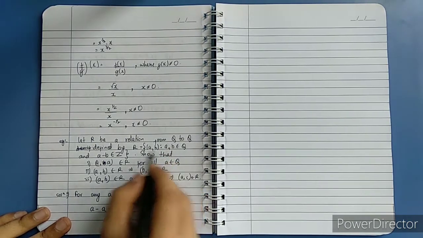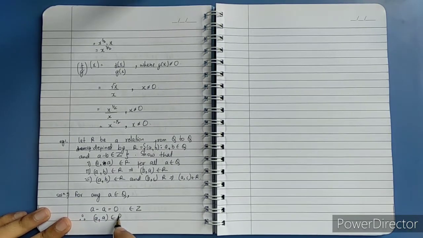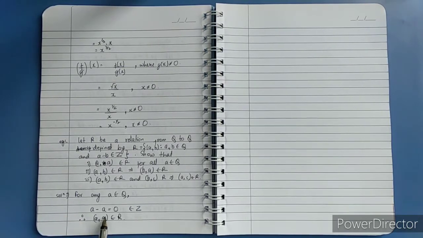We needed to show that a minus b should be an integer. So a minus a is 0, and 0 is an integer. Therefore (a, a) belongs to the relation R.